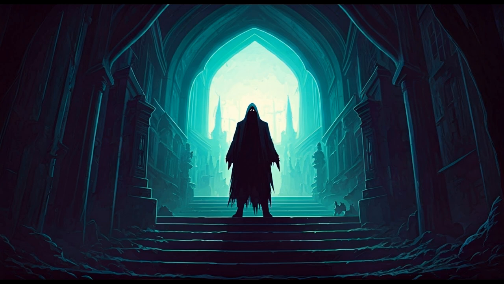Setting the tone from the start. Use visuals to establish the world. Describe abandoned villages, fog-covered cemeteries, and decayed ruins. Implement unsettling music or ambient sounds to enhance the horror mood. Introduce NPCs who react fearfully, hinting at dangers lurking just beneath the surface.